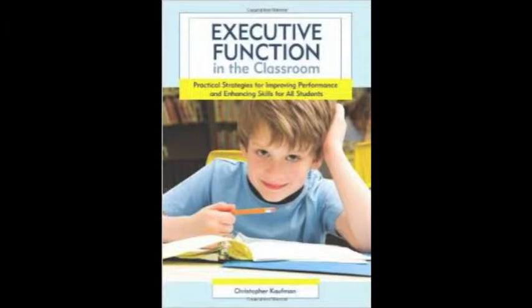Executive Function in the Classroom: Practical Strategies for Improving Performance and Enhancing Skills for All Students by Christopher Kaufman, Ph.D. Published 2010 by Paul H. Brooks Publishing Company.